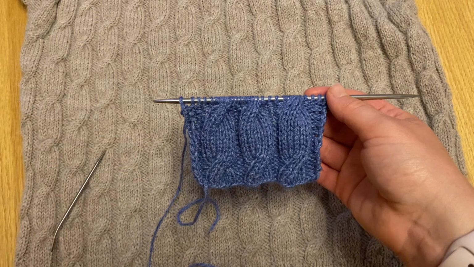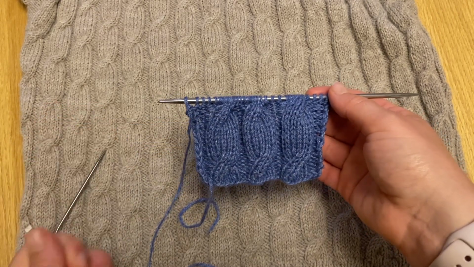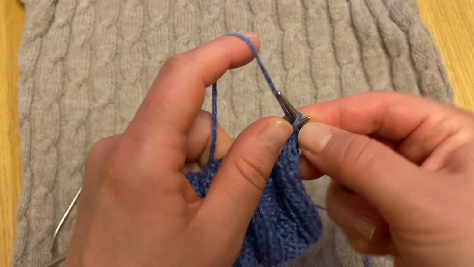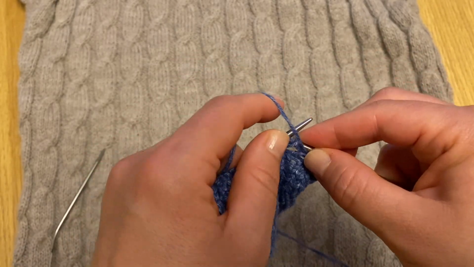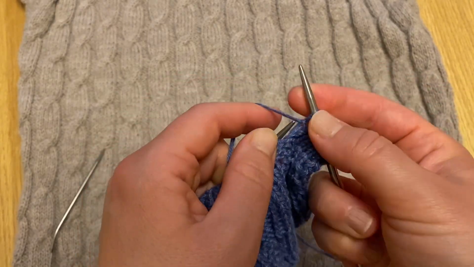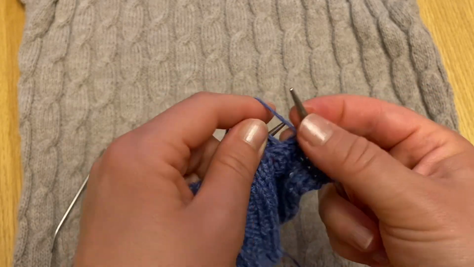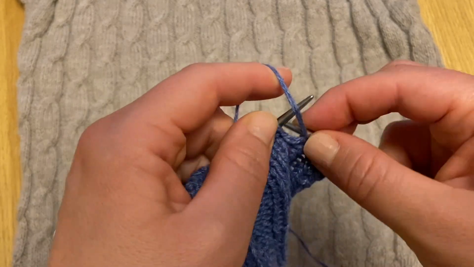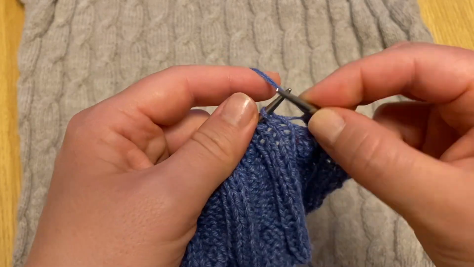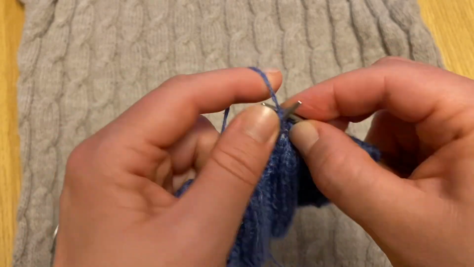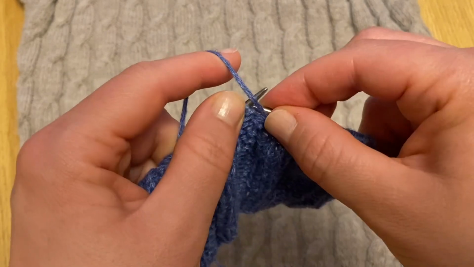And here is my cable now fully formed, the section of the cable in between the twists. And then I will repeat the process again. And I continue knitting 14 rows before I make the next set of twisted stitches.